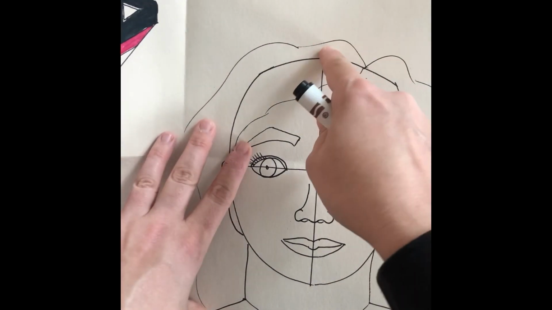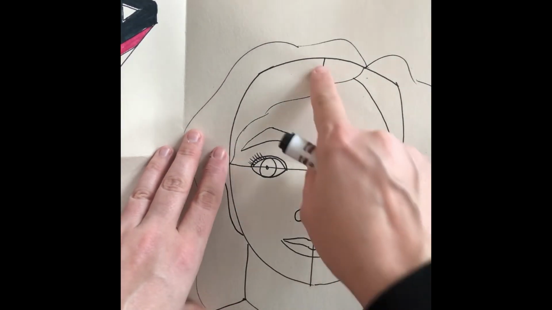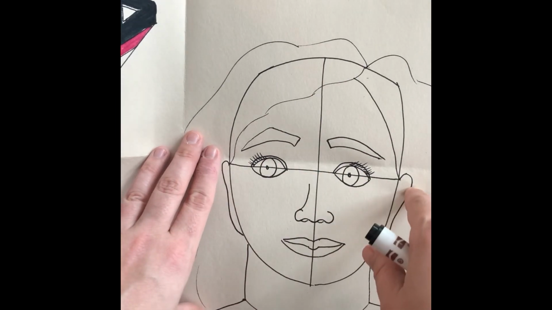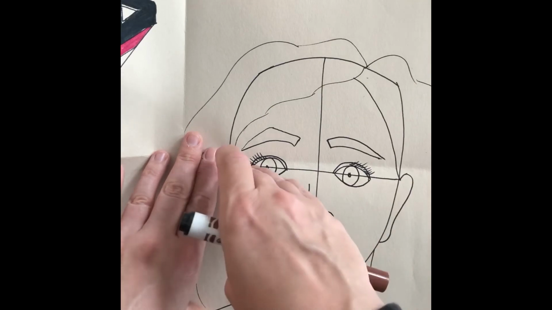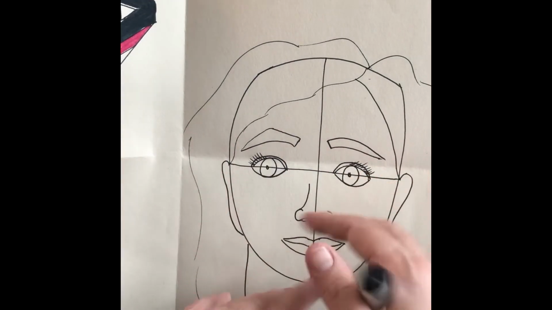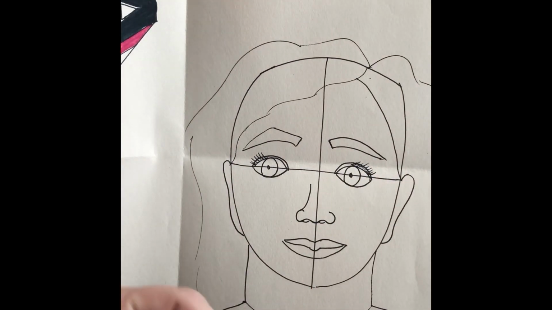Oh, I'm sorry, one more thing. Before you color, erase the line of symmetry and the horizontal line if you can. If you can't, it's not a big deal, but if you want them to be gone so you can't see them, please erase.